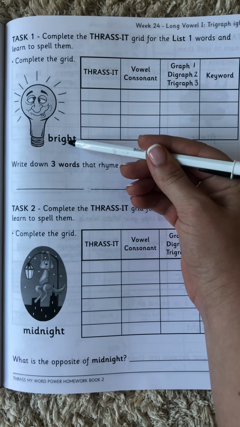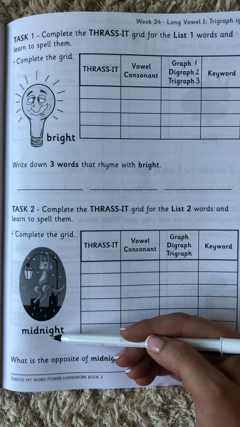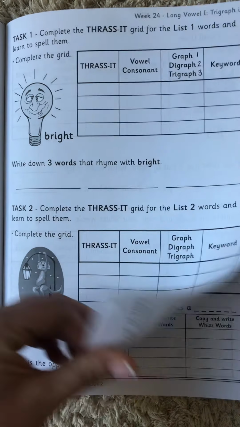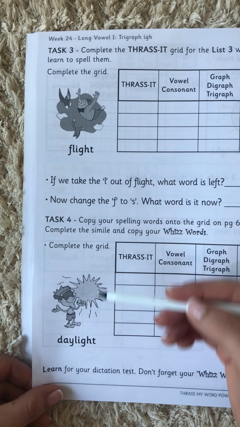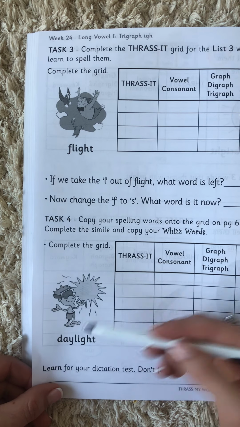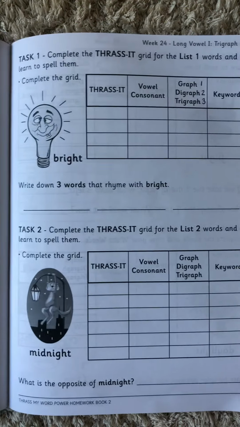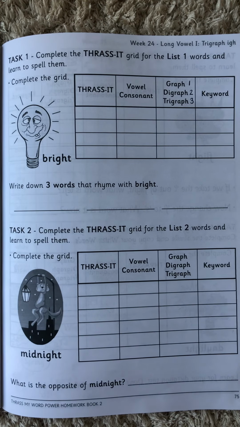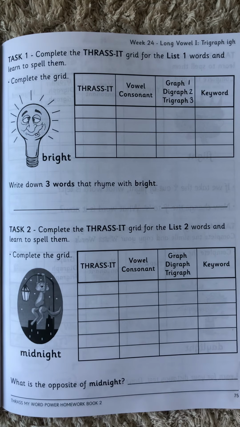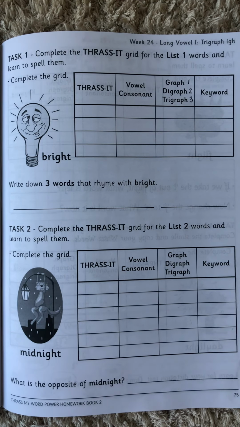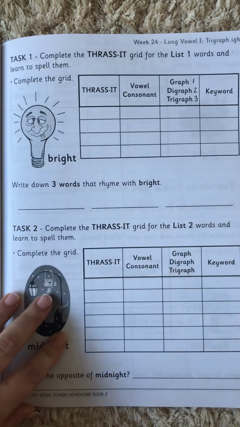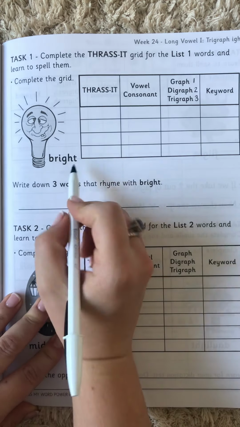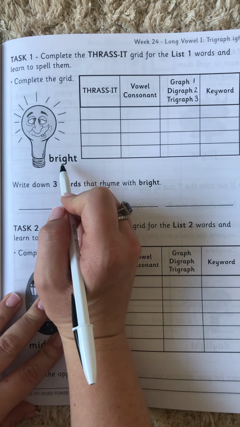The only difference is that the word that you have to use has been changed. So for Monday it will be bright, Tuesday it will be midnight, Wednesday it will be flight, and Thursday it will be daylight. So I'm going to explain how to do task 1 for you, and then you will know how to do the other 3 tasks on your own. It says here, complete the grid. The word they have given us is bright.